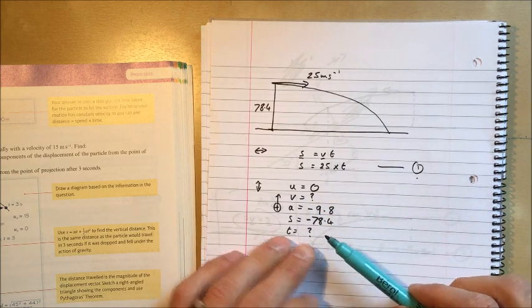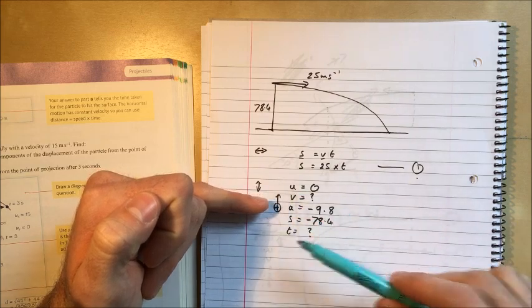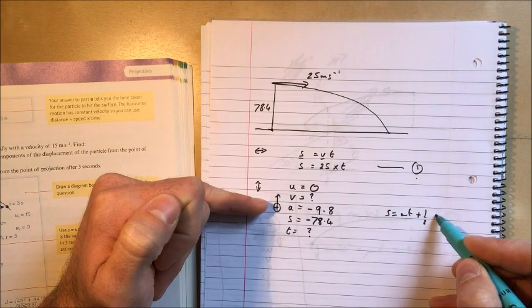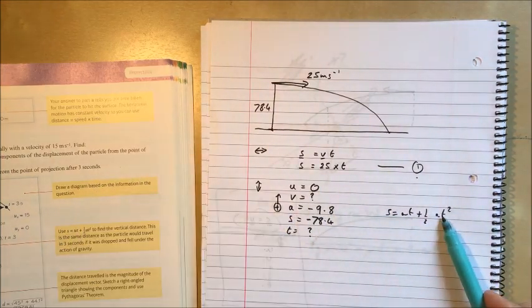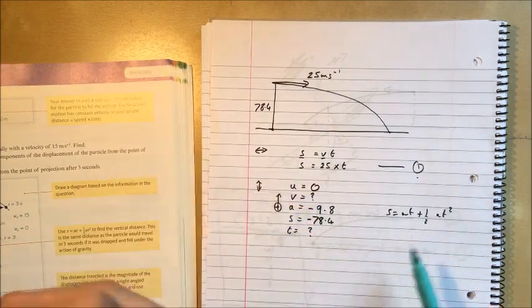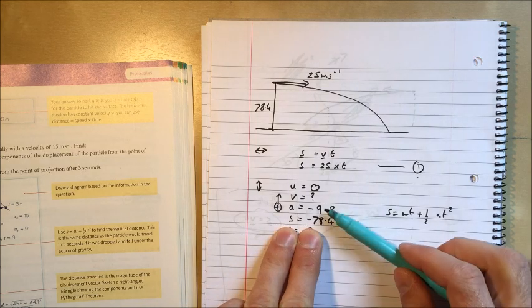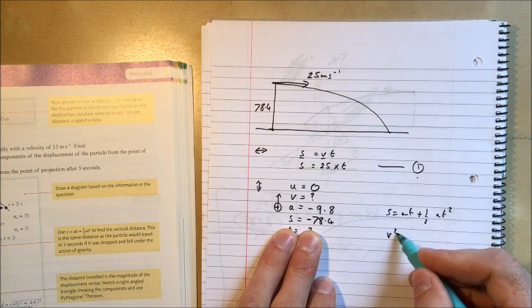Well, there is the Suvat equation that doesn't involve v. That's s equals ut plus half at squared. And if I filled these things into this equation, then the only thing missing would be t, wouldn't it? And the other one would be the Suvat equation that doesn't involve t, which is v squared equals u squared plus 2as.